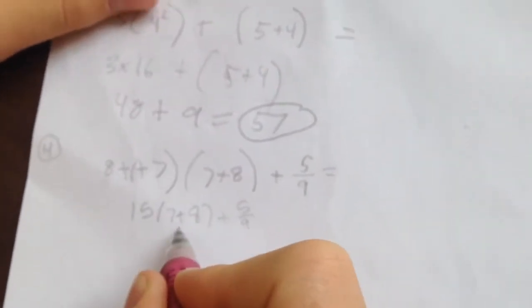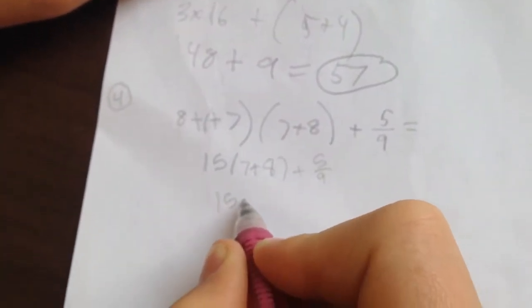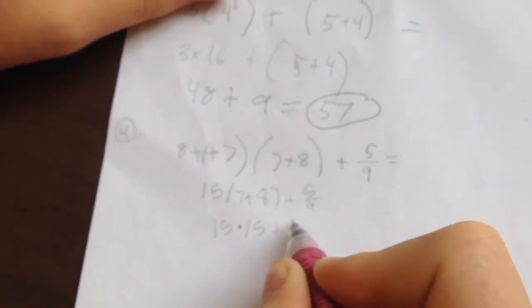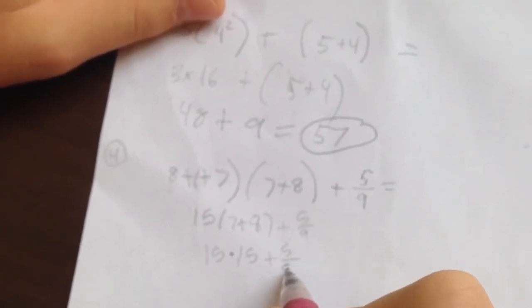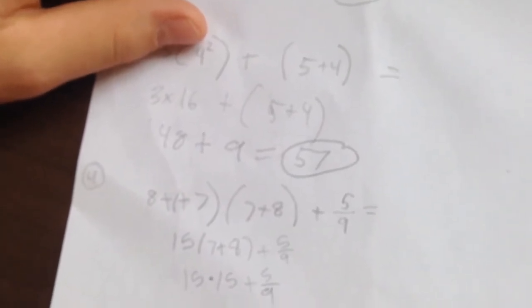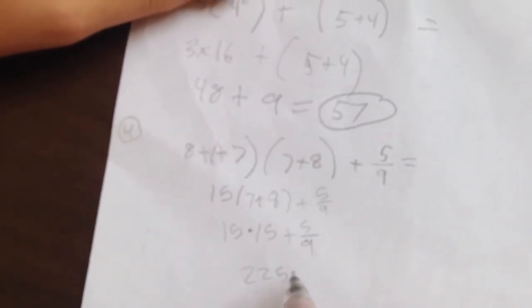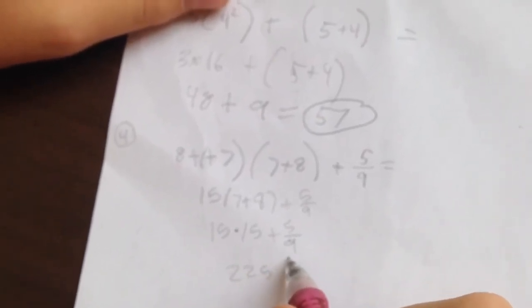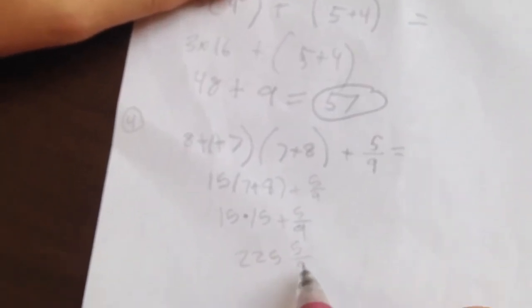So then you do 7 plus 8, which would be 15, times 15 plus 5/9, and 15 times 15 would equal 225, and you just add the 5/9 onto there, so you get 225 and 5/9, and that's your answer.